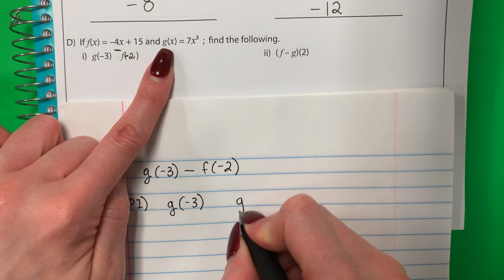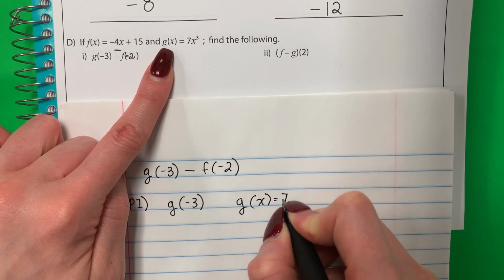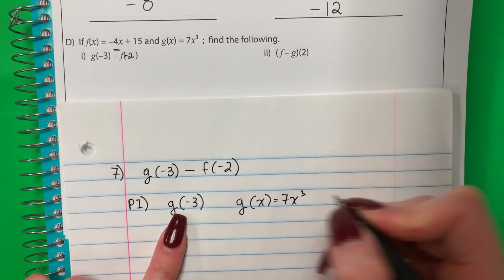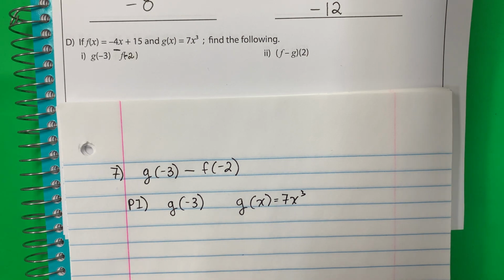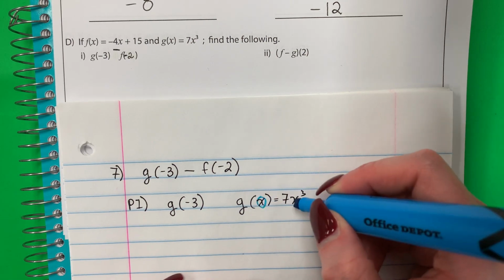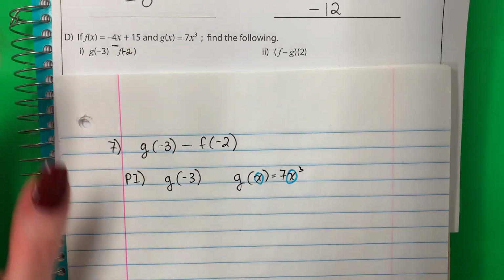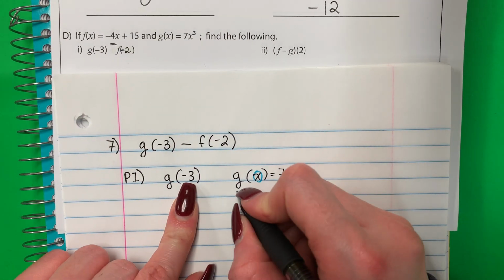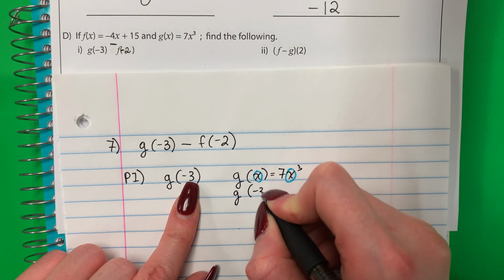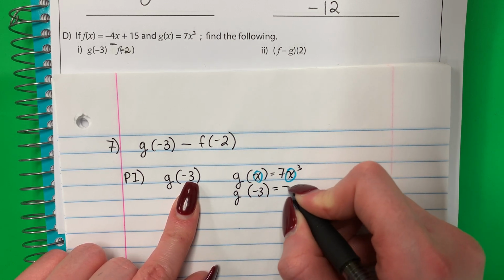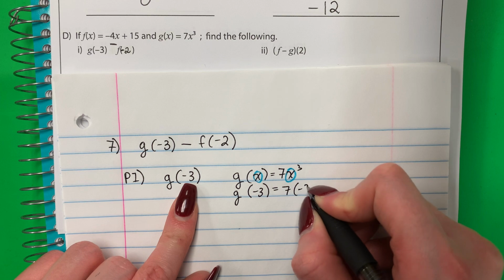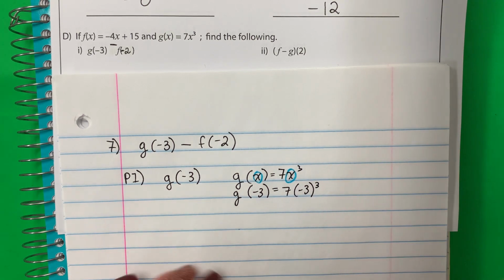So copy the g. Here's my g, right? I need g. And I'm going to change all of my x's. Voy a cambiar todos mis x. Negative 3 con negativo 3. G, parenthesis, negative 3, parenthesis, equals 7, no x, parenthesis, negative 3, parenthesis, cubed.